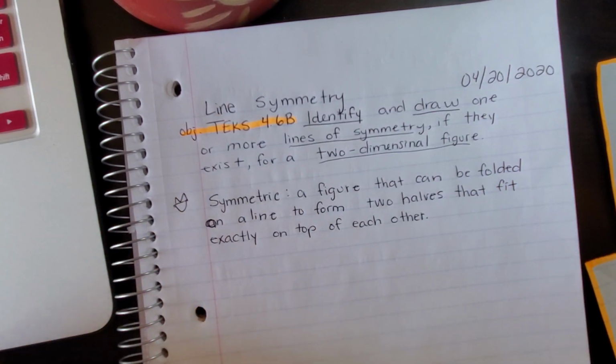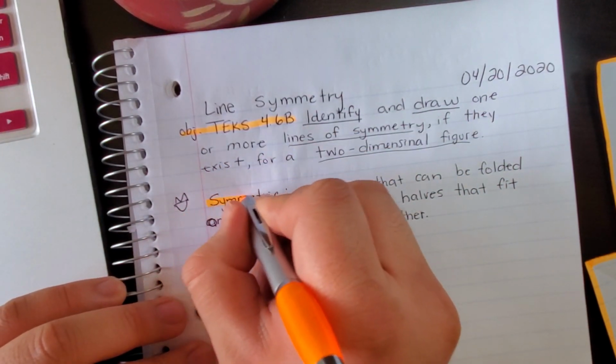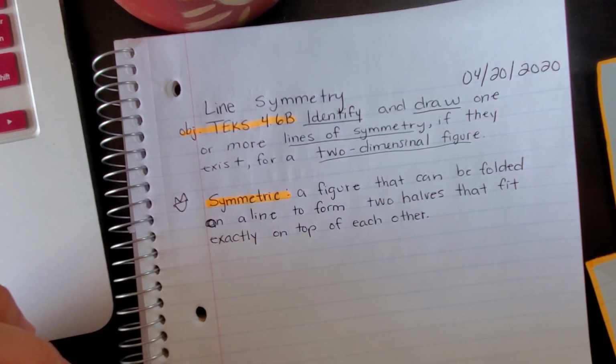Okay, so a figure will be symmetric if you can fold it in half and it gives you the same half.